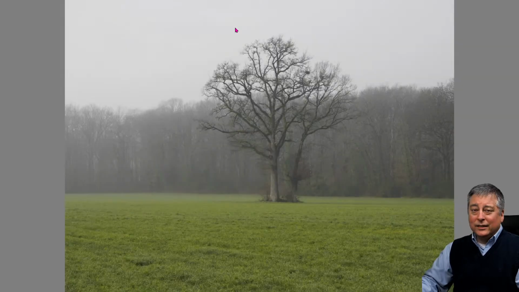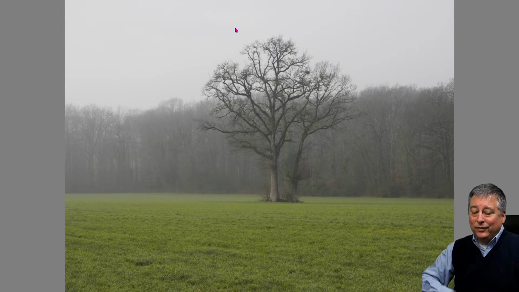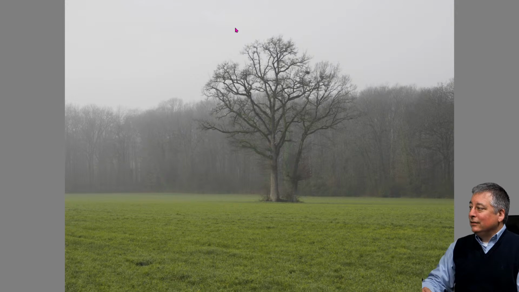I usually set my lenses to f5.6 when I go out shooting now, unless I need the faster aperture for lower light. But yeah, beautiful photo here. A little bit of fog. See if we can retain that. And we got this gorgeous tree.